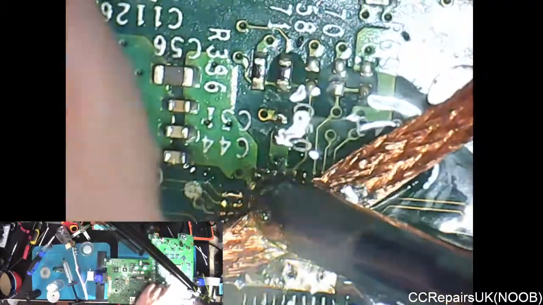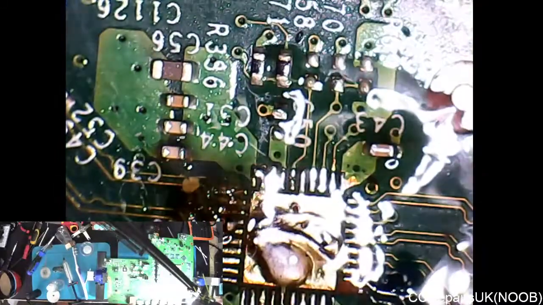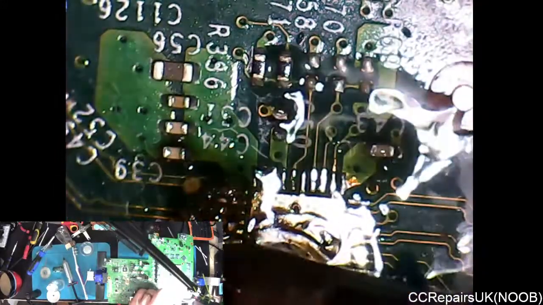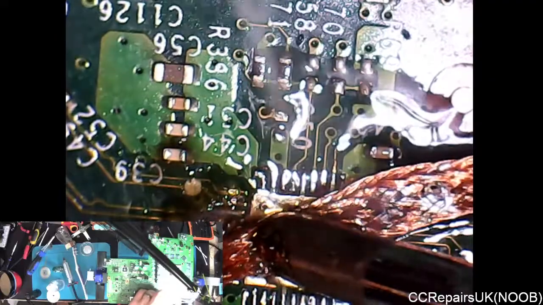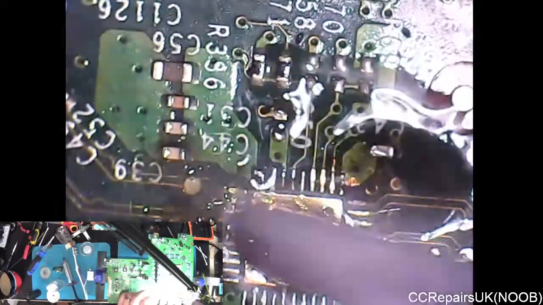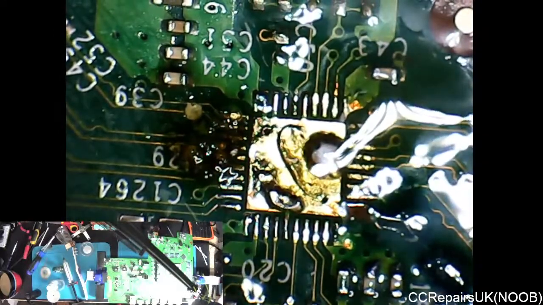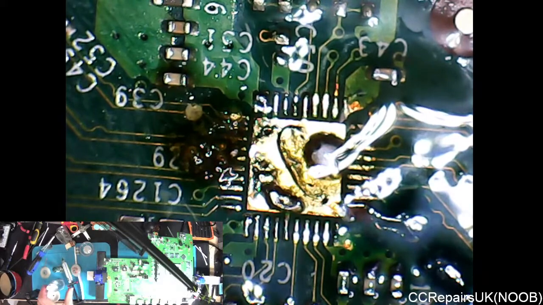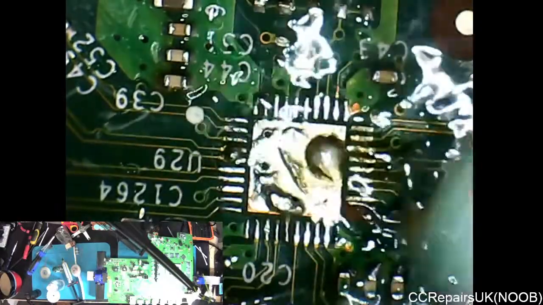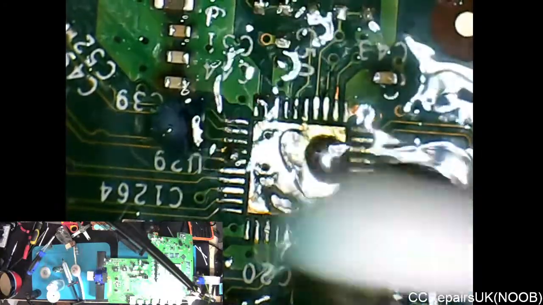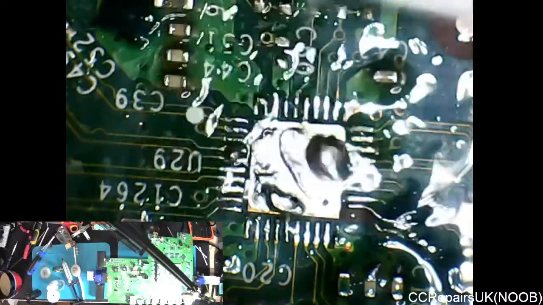Take a bit more off of there. I can always put some more back on in a minute. That's still probably far too much. That's a bit better. If it's a good scrub, I'll get that second wire back into place.